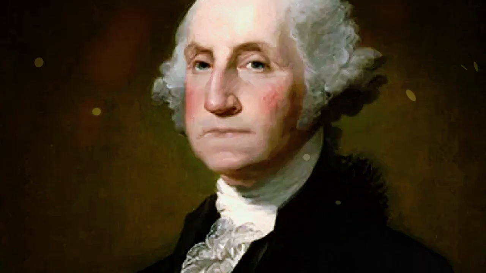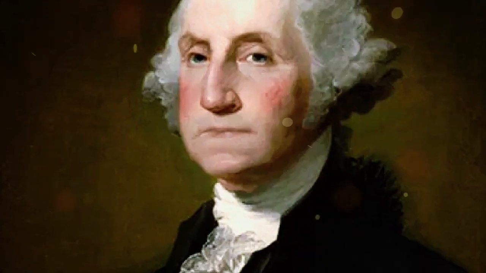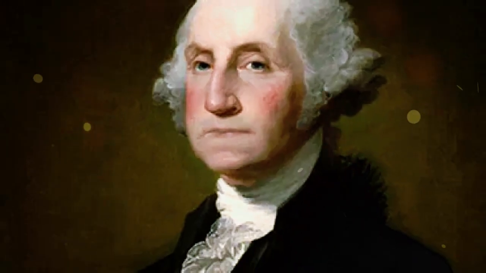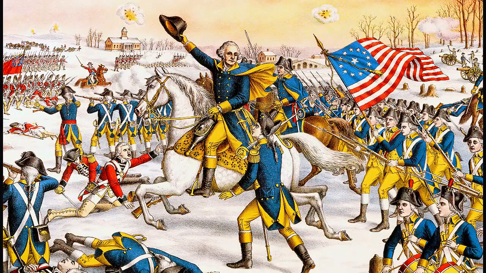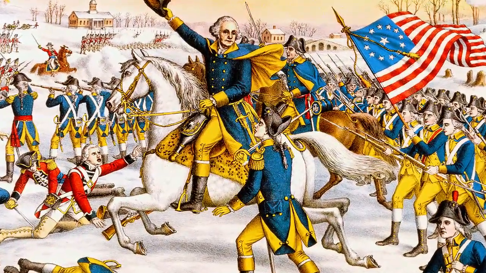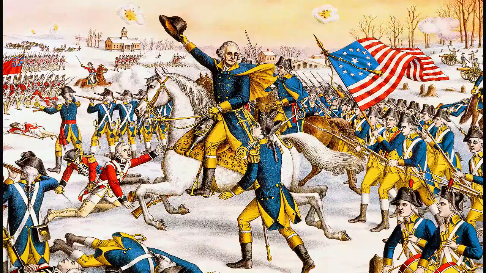Attempts by the British government to raise revenue by taxing the colonies, notably the Stamp Act of 1765, the Townshend Acts of 1767 and the Tea Act of 1773, met with heated protest among many colonists, who resented their lack of representation in Parliament and demanded the same rights as other British subjects.